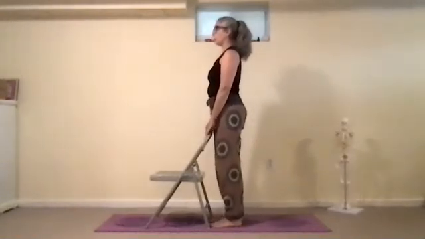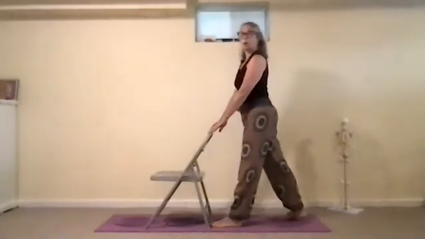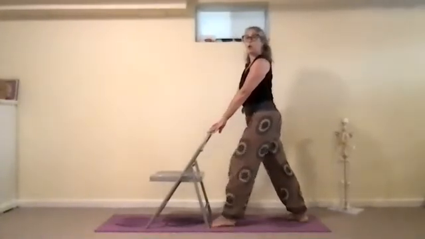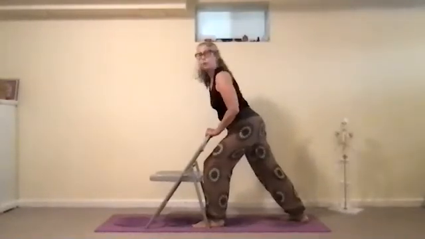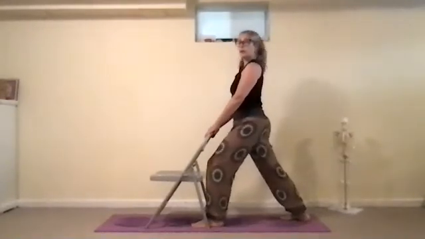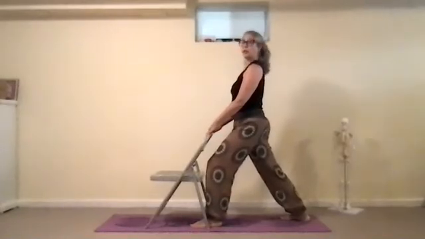Shift your weight to your left foot and step your right leg back a foot or a little more. Plant the foot on the ground, bend your left knee. Again, trying not to tip forward, stay upright. And see if you can identify those neutral curves in your spine as you're standing here.